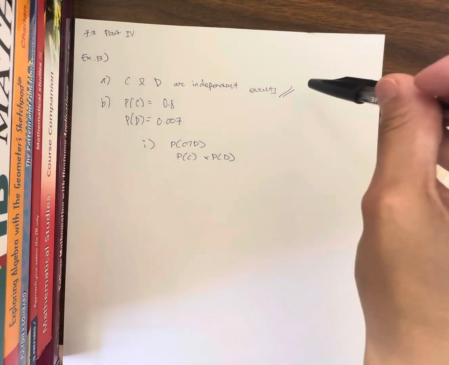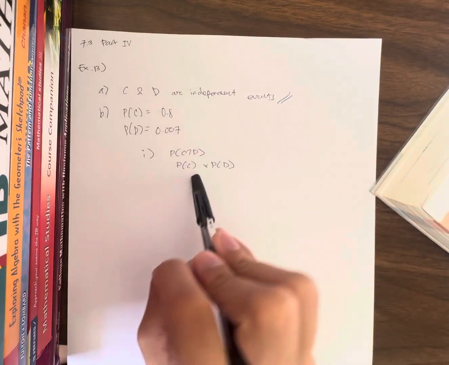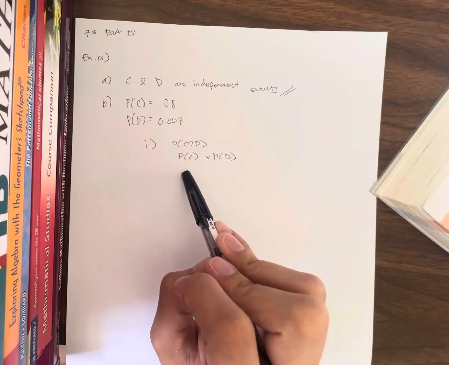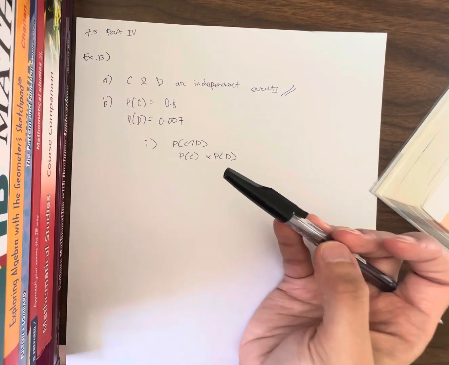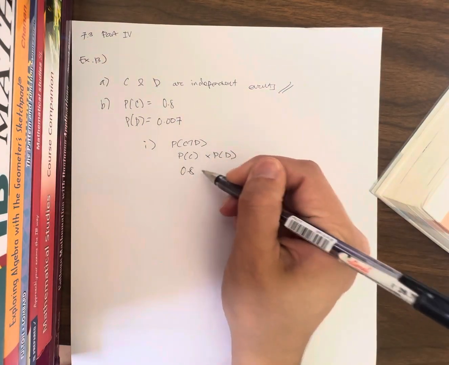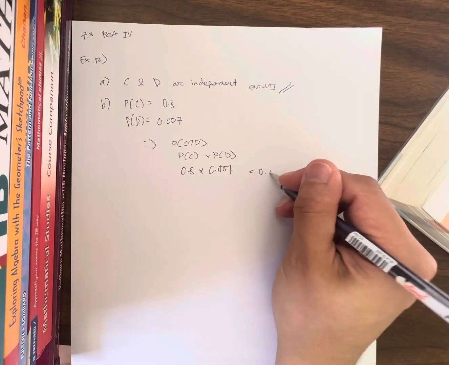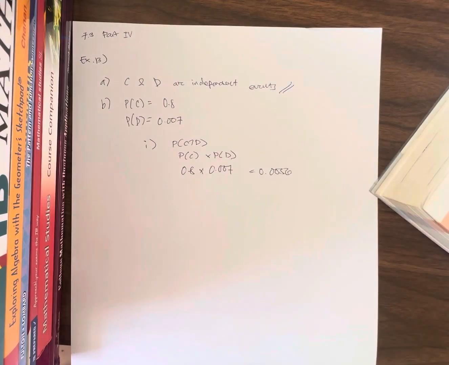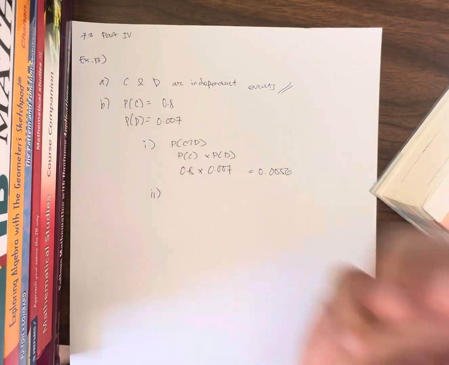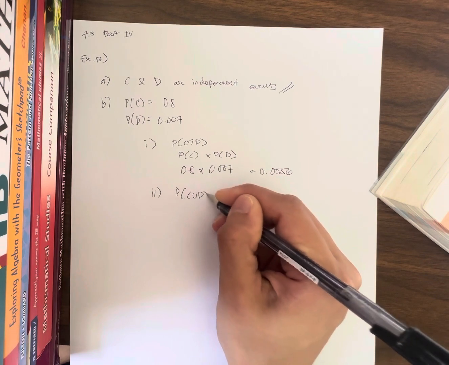So always verify that the events are independent in order to be able to perform this process. This is pretty straightforward. You just have to multiply them out, and this should give you 0.056.